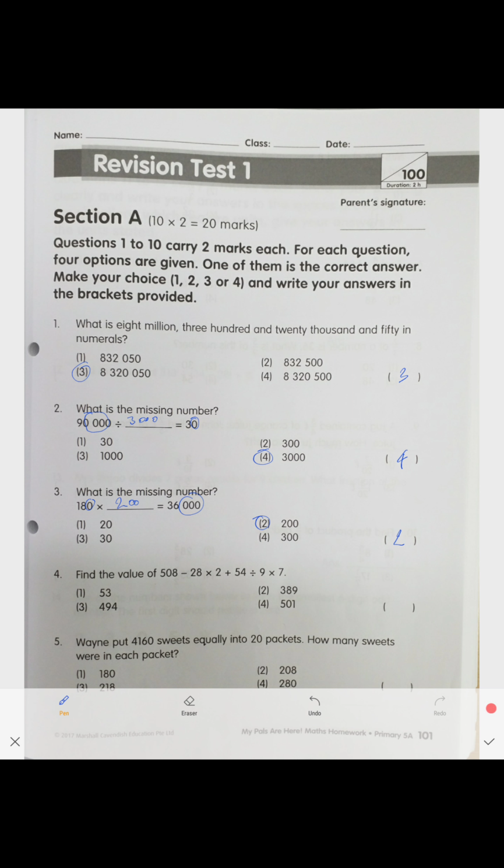Okay, find the value, right? So this is your order of operations. What do you do? First, second, third, right? So multiplication and division goes first. Subtraction and addition goes after. Alright, so that's the thing. As long as you understand this, you should not have any problems. So it's just a matter of math. I'll just give you an answer. And number 3 is the answer you should get.